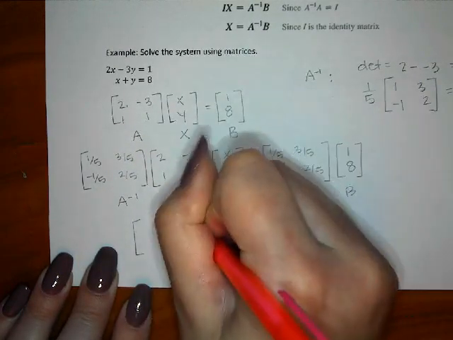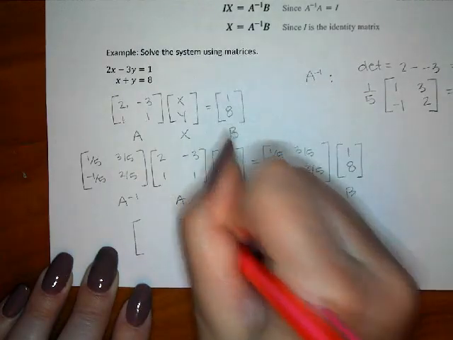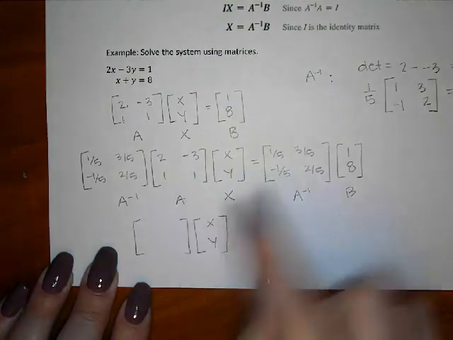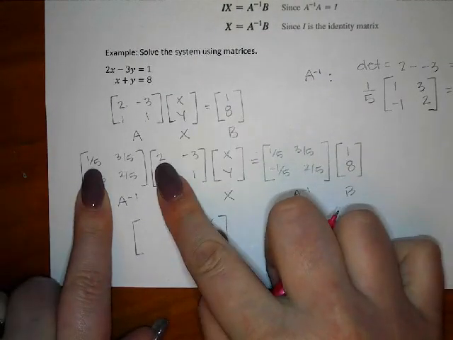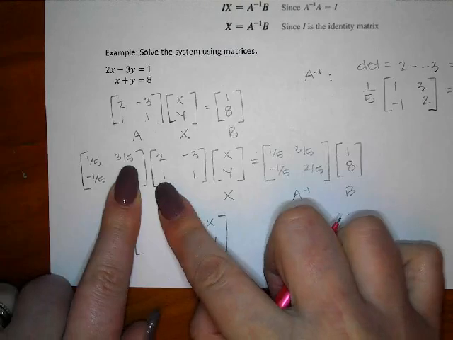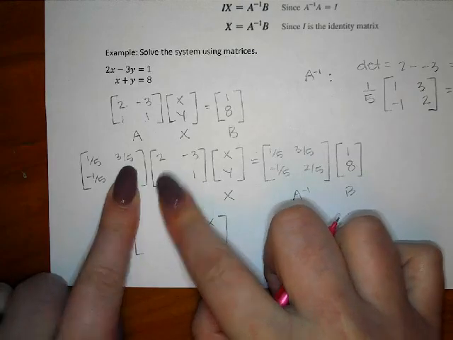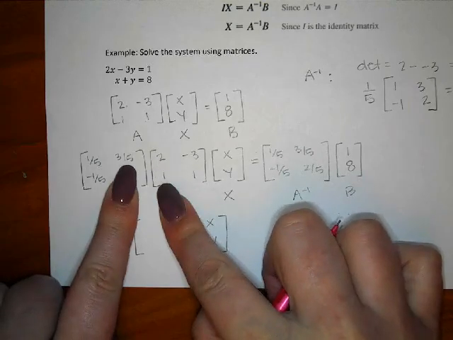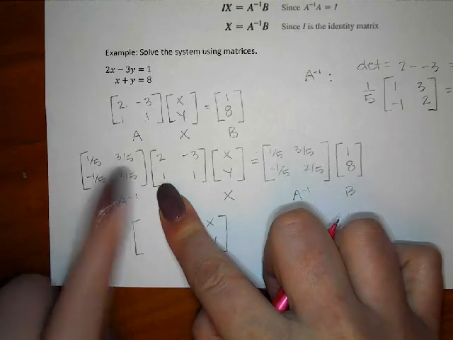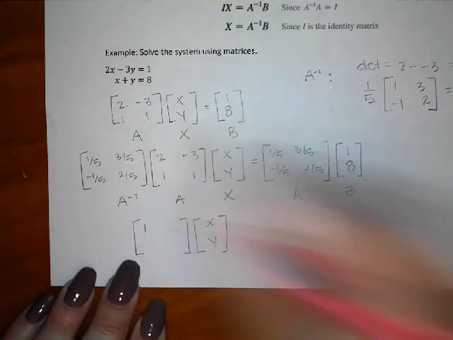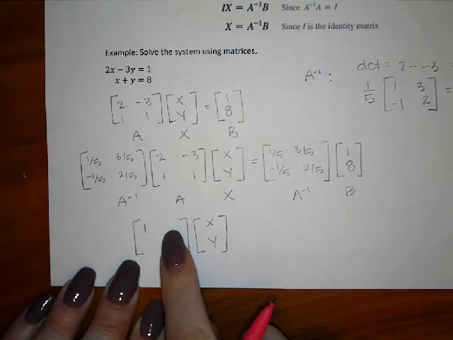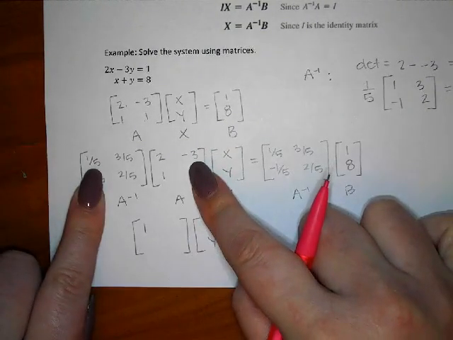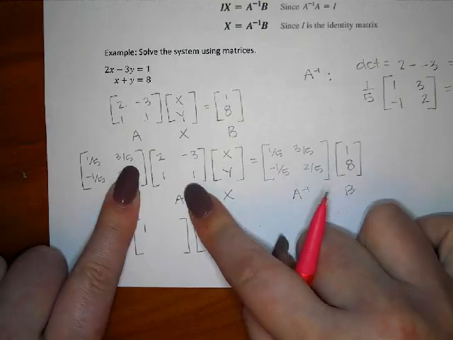If I multiply these out, nothing's going to multiply by the variable matrix because I can only multiply two matrices at a time. So I'm going to have 2/5 plus 3/5. This is my row 1, column 1 position. 2/5 plus 3/5 gives me 5/5, and that's just 1. Next, I'm in row 1, column 2. So negative 3/5, positive 3/5 gives me 0.